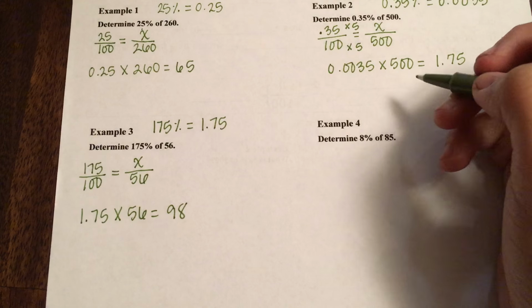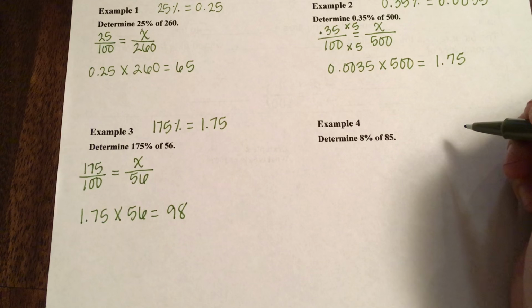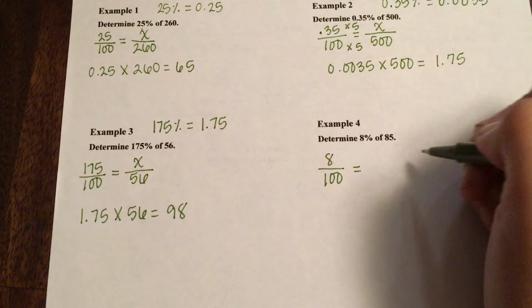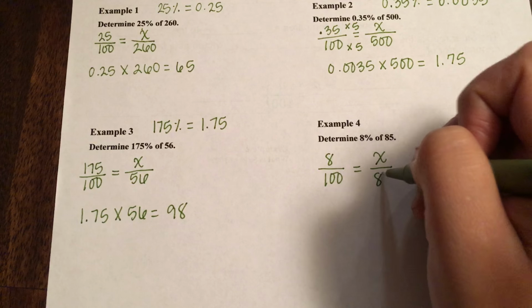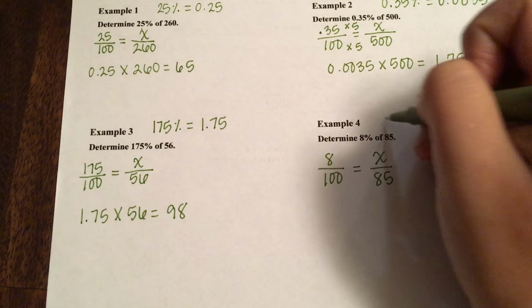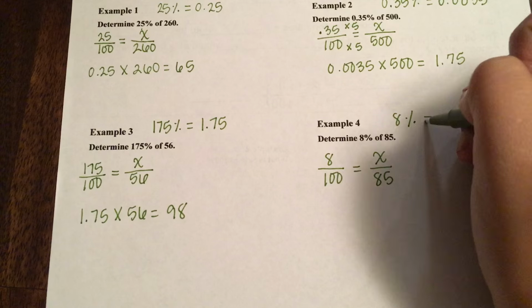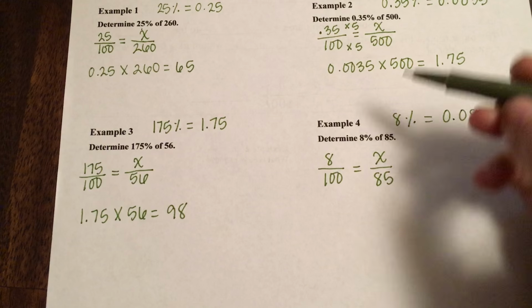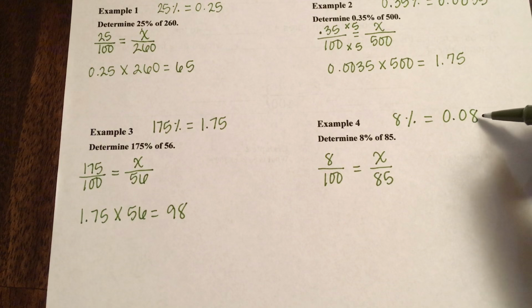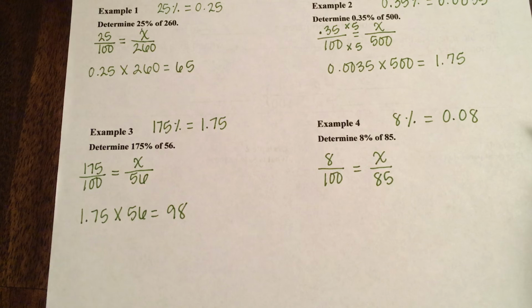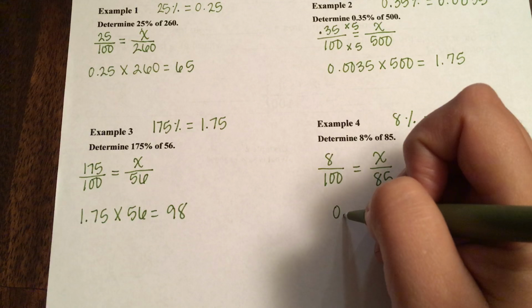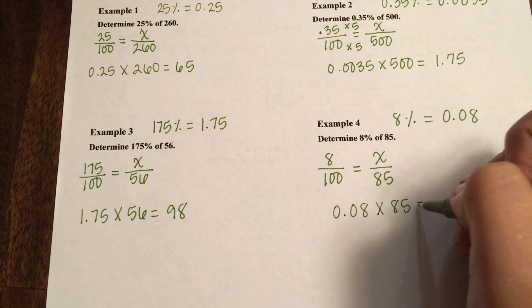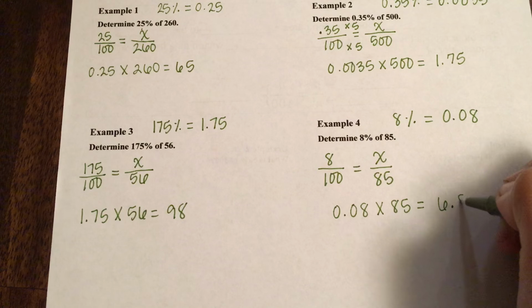And the last example we're going to do on this side is 8% of 85. So again, we have 8 over 100 equals something over 85. Now, 8% is equal to 0.08 because the 8 is in the hundredths place. So 8 hundredths has to have the 8 in the hundredths place. The 0 represents the tenths place. So you can multiply 0.08 times 85, and you get your answer, which is 6.8.